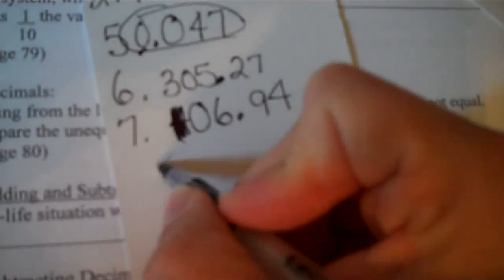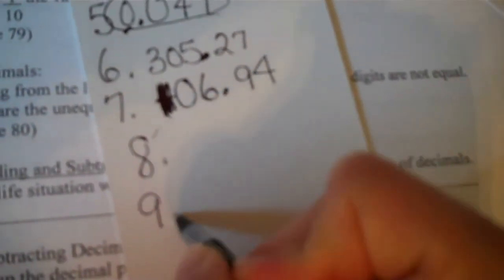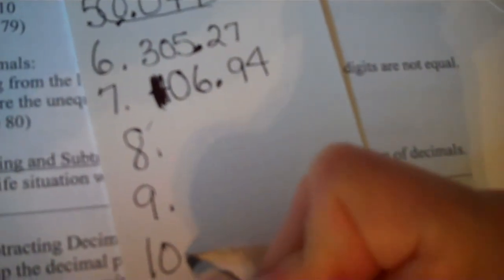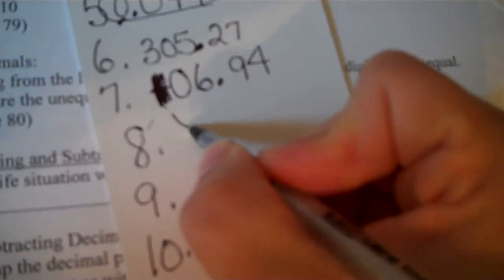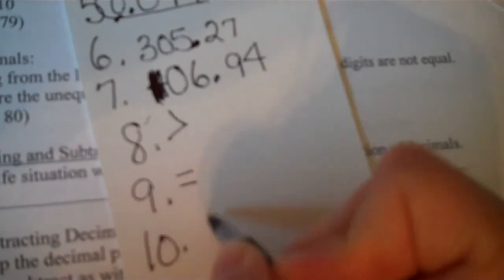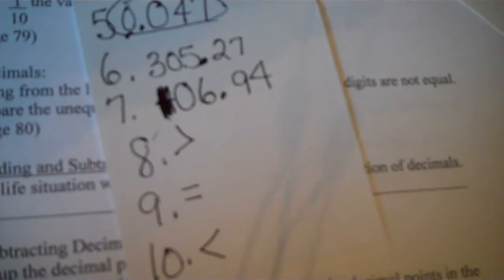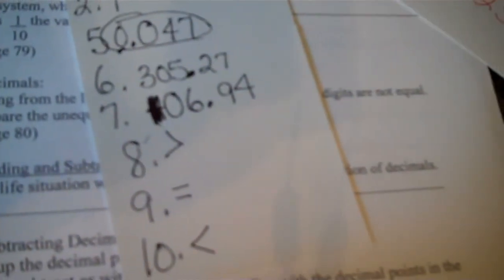Okay, on 8, 9, and 10, you are comparing. And I'm just going to write the symbol for you instead of the whole number. Okay. Hopefully you did well on these. If you didn't, you need to go back through and read the instructions on the lesson part itself while we were doing examples before you move on to the lesson.